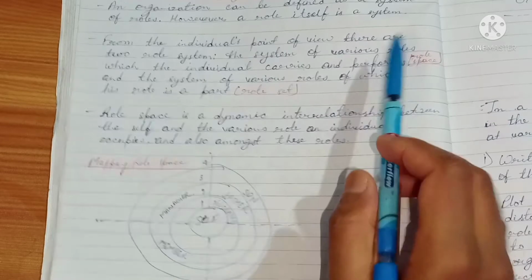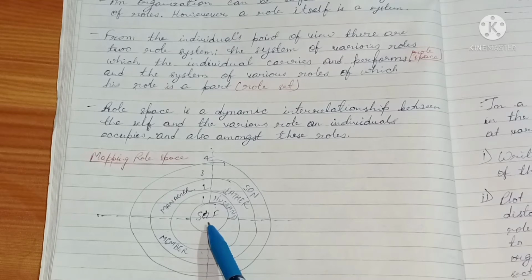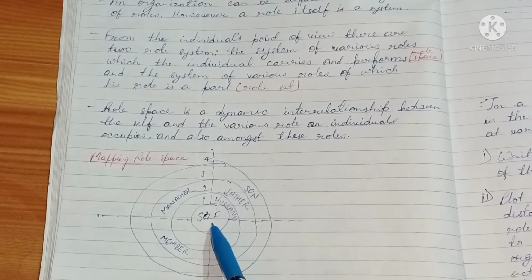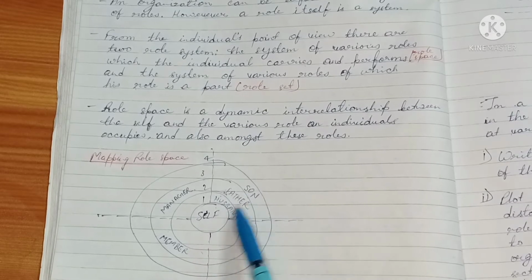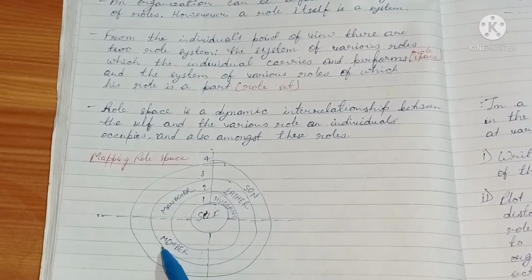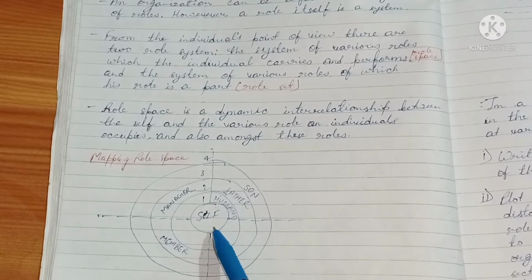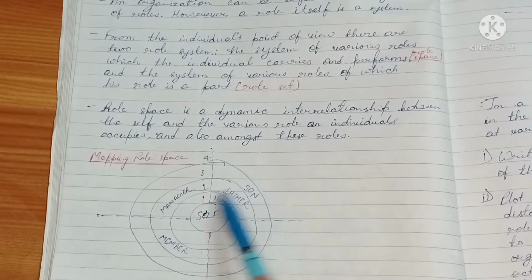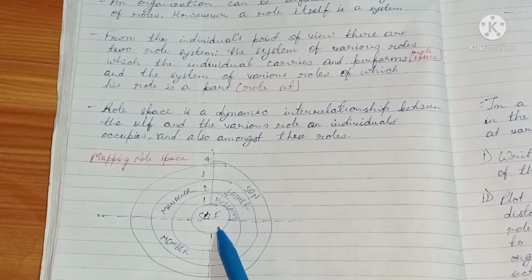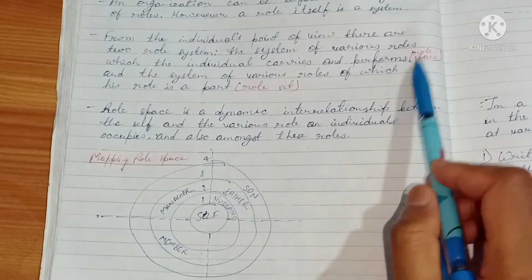Now, here I was explaining role space. Here in the figure you can see the self, which means the person or the individual in the organization. He has so many roles: a role as husband, as a father, as a son, as a manager, and as a member. All these roles are performed, or carried out, by the individual. So this system of various roles, which the individual performs, is known as role space.